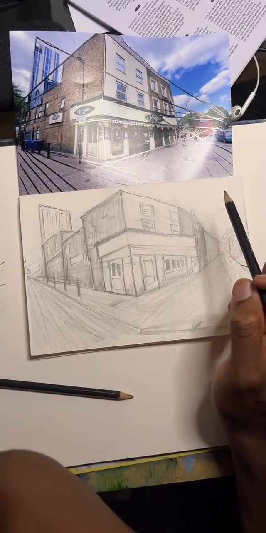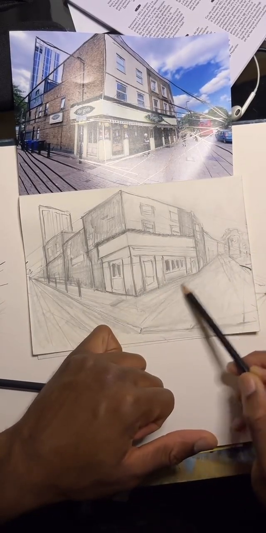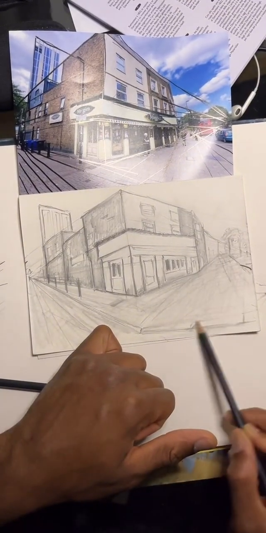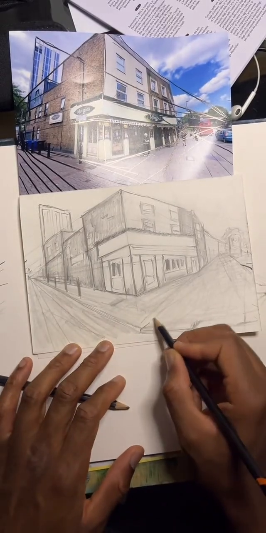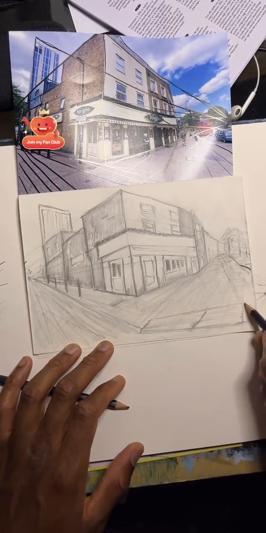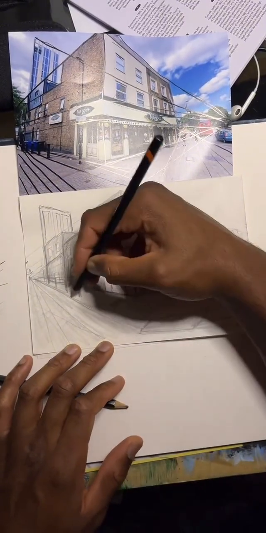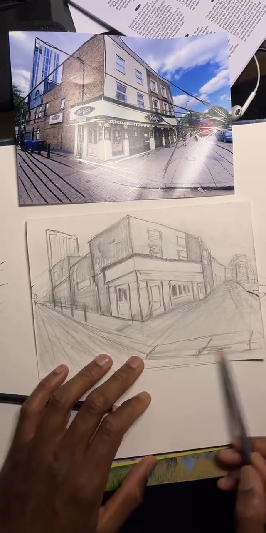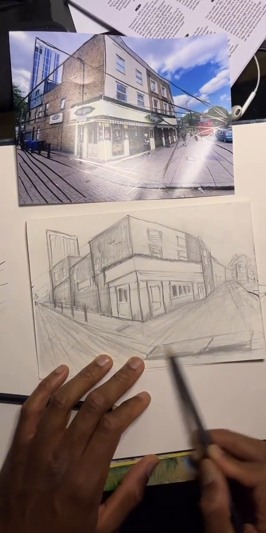Gotta watch first, then try. Yeah, no problem. I'm similar as well. Sometimes I watch the tutorial and then I try it a bit later on. But sometimes I just go straight in. I'm just like, yo, let's just do it. It depends how complex it looks. But yeah, everyone has their own way. But now I can just start having fun. This is actually my favorite part of the drawing, you know.